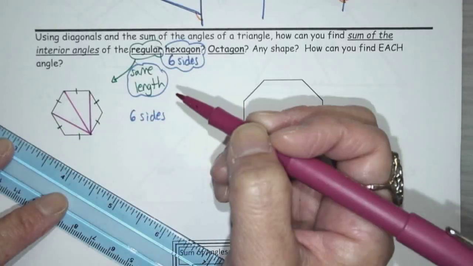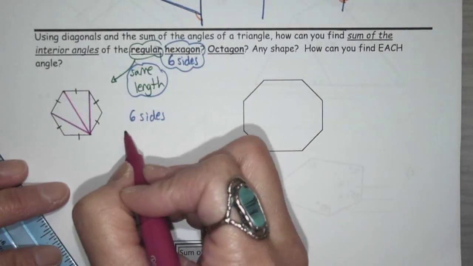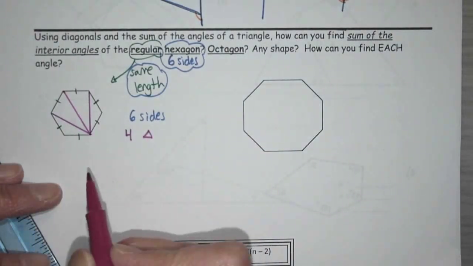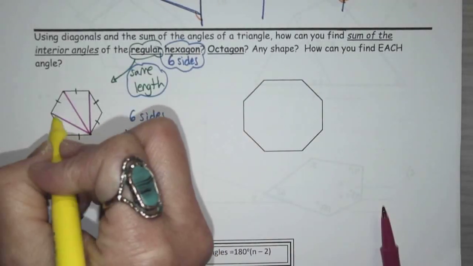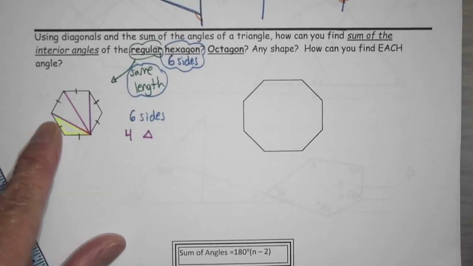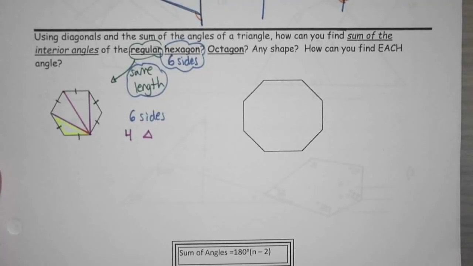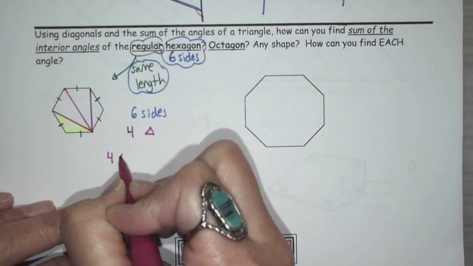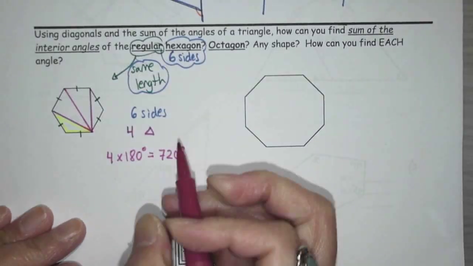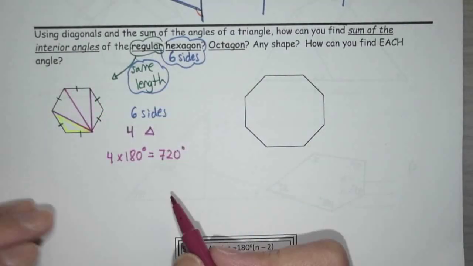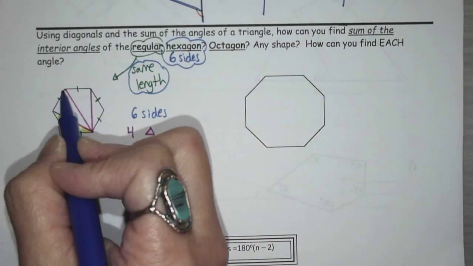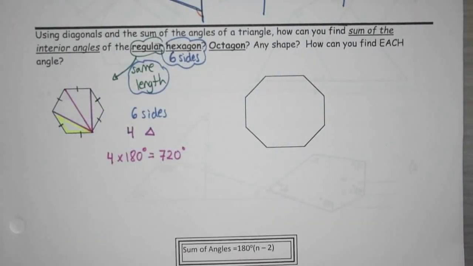So if you slice it up, I'm going to get 4 triangles. Do you see how I got 4 triangles out of it? 1, 2, 3, 4. Does that make sense? So there's 4 triangles. That means I'm going to get 4 times 180 degrees, which is 720 degrees. So all of these angles inside of the hexagon add up to 720.